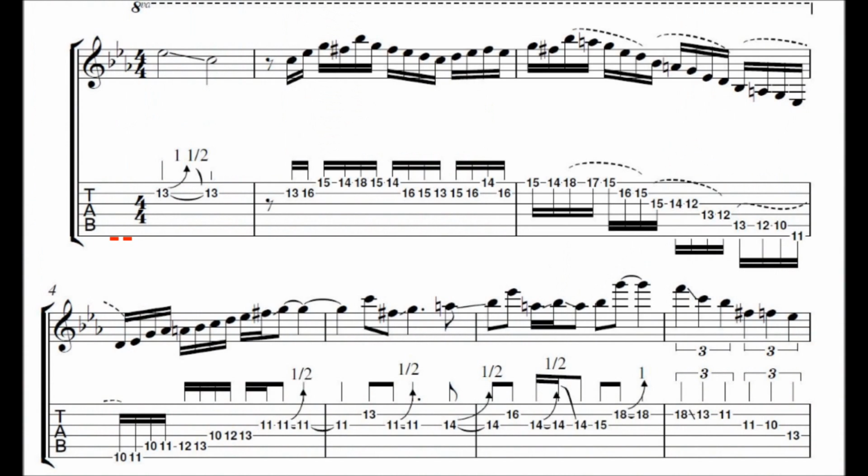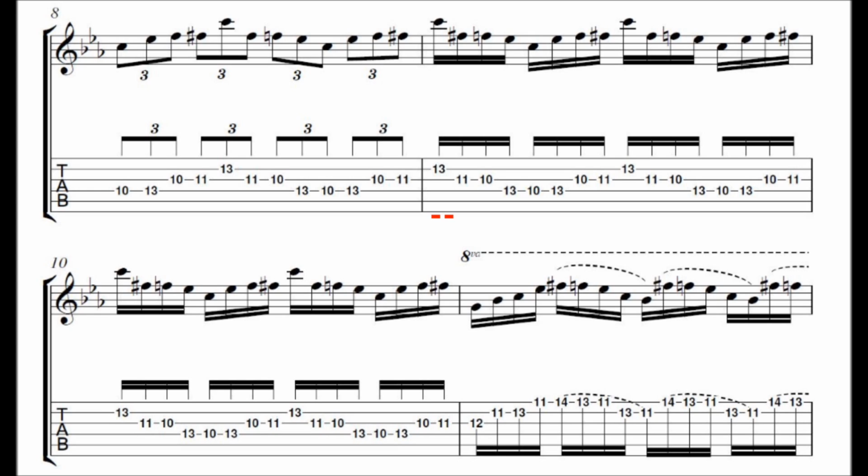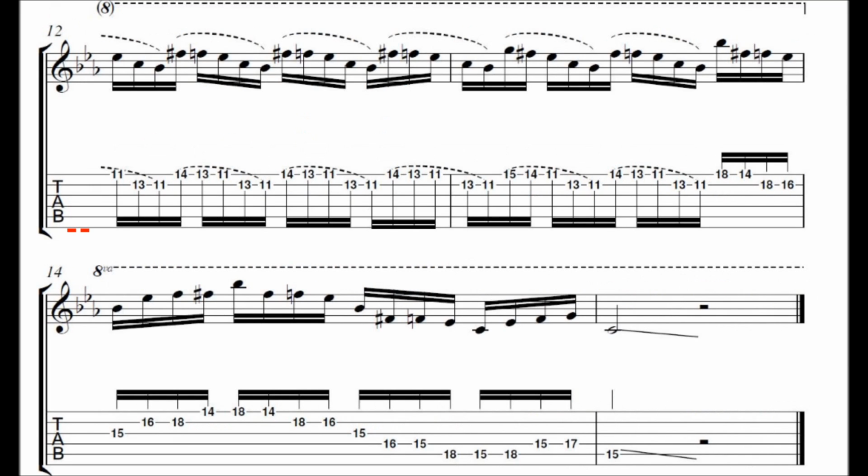Let's hear it again, and this time let's have a look at the tabs. Let's have a closer look at the groups of 5 here.